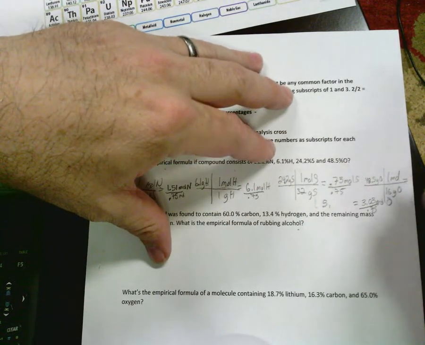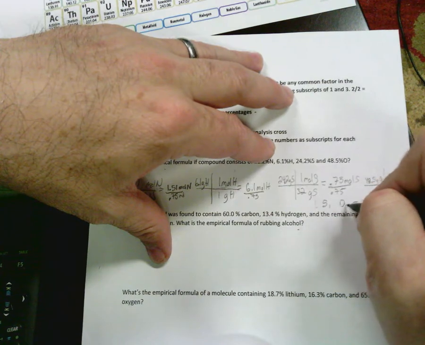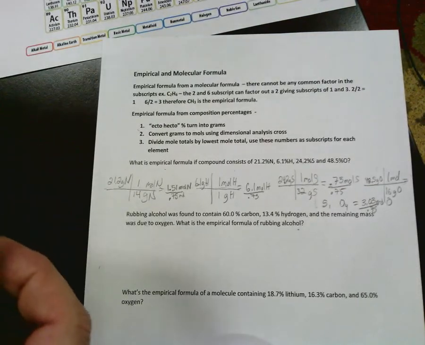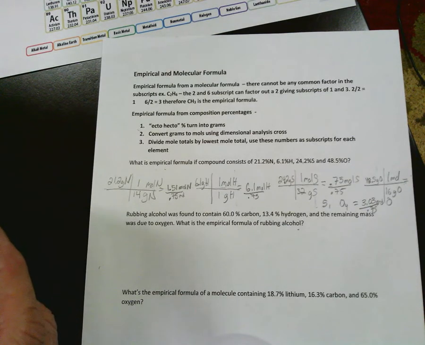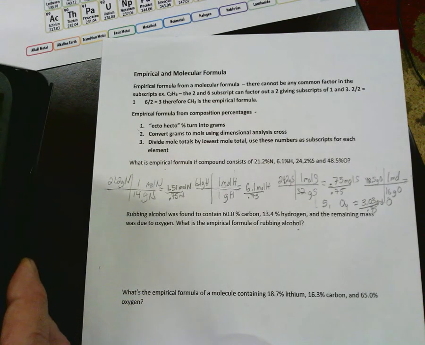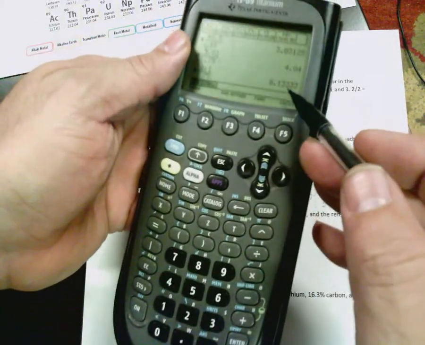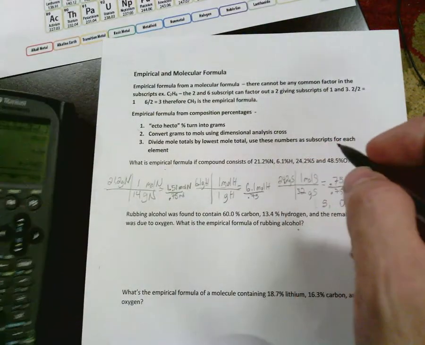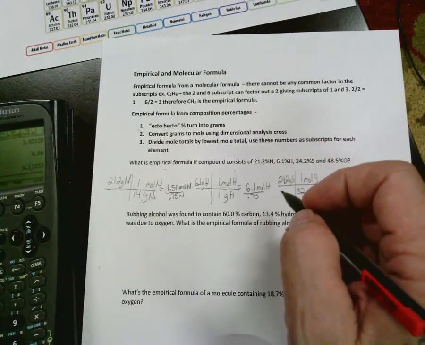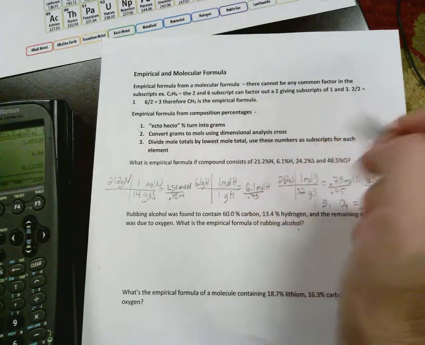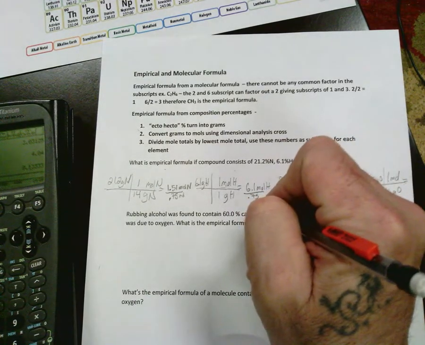Okay, so I have, it's 4, and then 6.1 divided by 0.75. See, here's the problem. 8.133. I didn't really look at this one, but God, that would be awful. I think we're just going to make it 8. We're going to call it 8, even though it's a big fat lie.